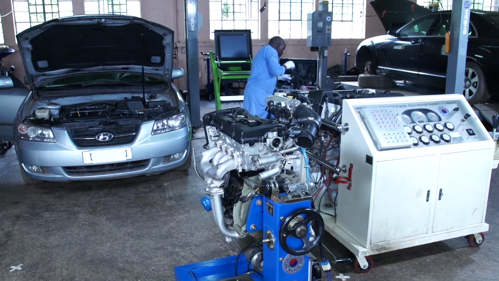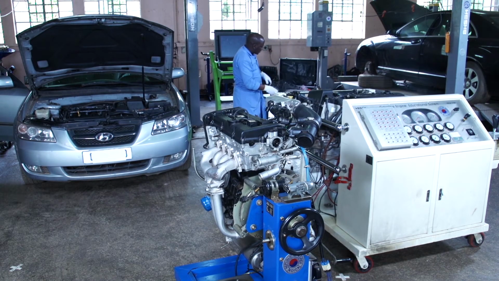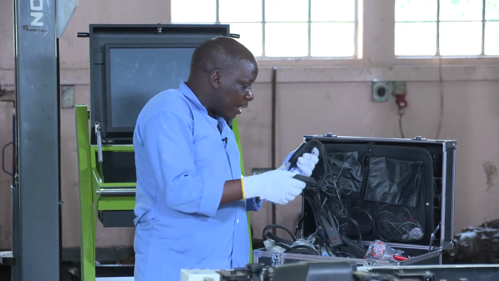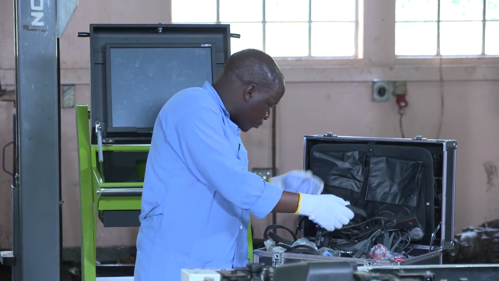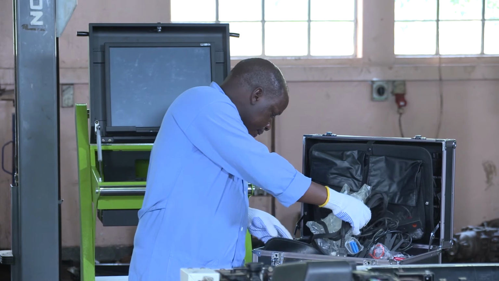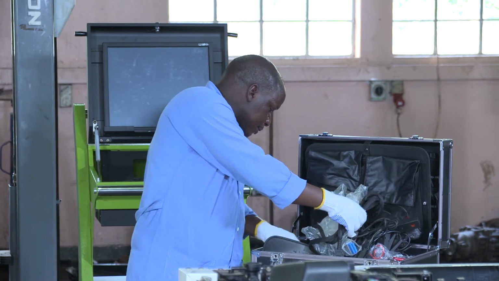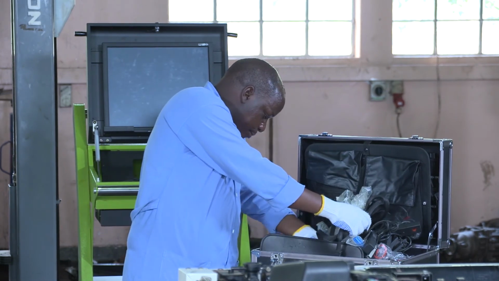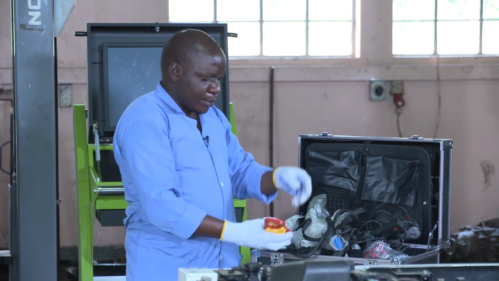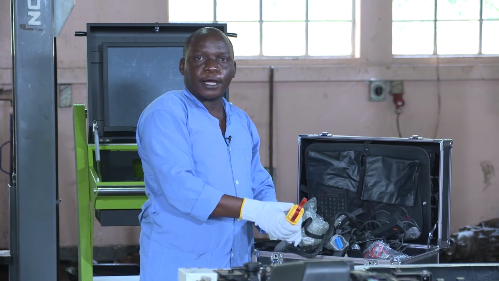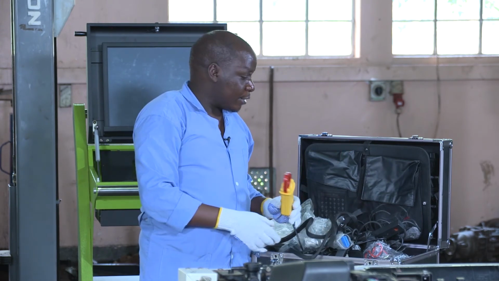So, the scanner tool has many functions. We can measure the timing of the engine. We can measure pressure and so on. Those are various adapters used to measure. For example, this one is used to measure current. Okay?